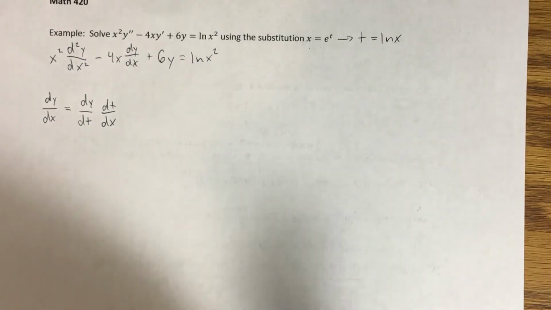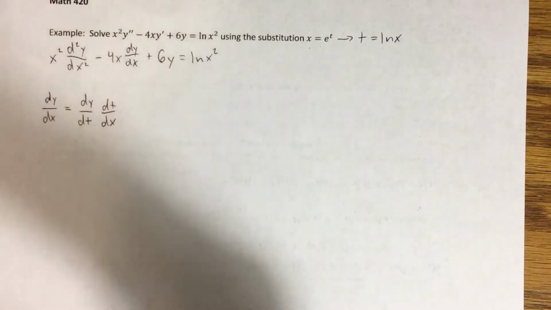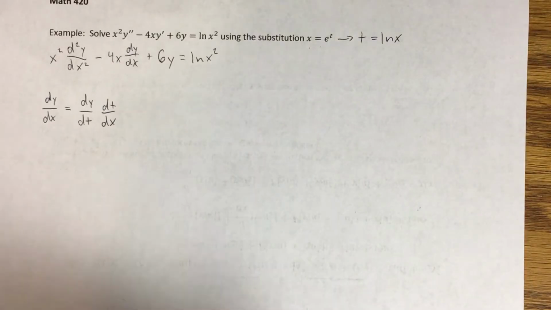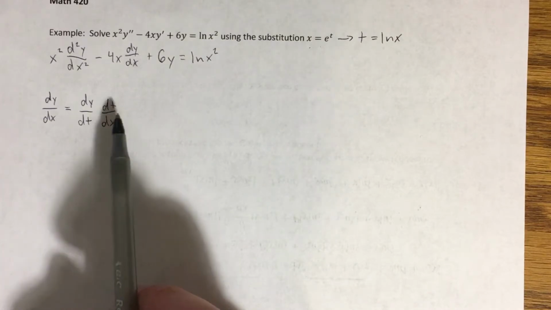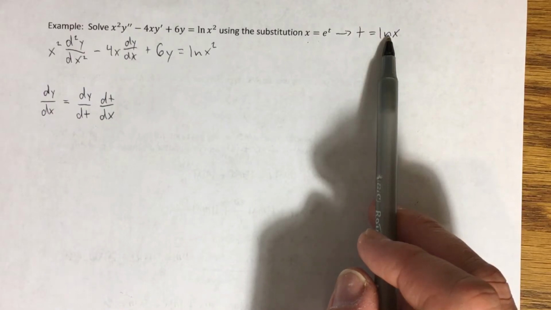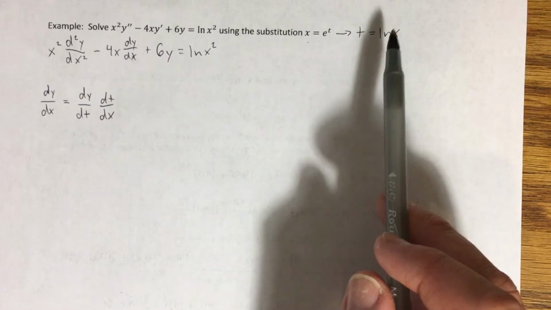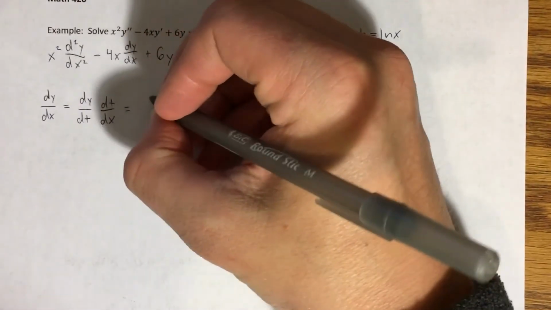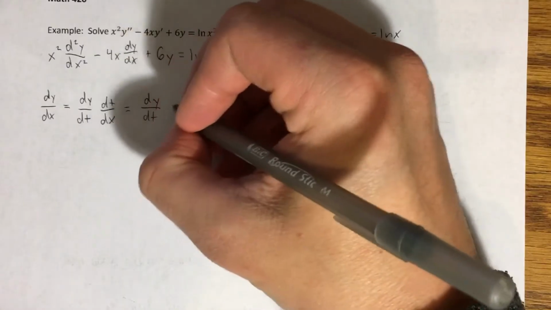If you're not used to seeing your chain rule in Leibniz notation, this is what it looks like, and it's important to know it in this form because it helps with these substitutions. One of these two derivatives I can evaluate directly because I have t as a function of x already up here. So dt dx is just the derivative of this function with respect to x, which is 1 over x. That makes this the same thing as dy dt times 1 over x.